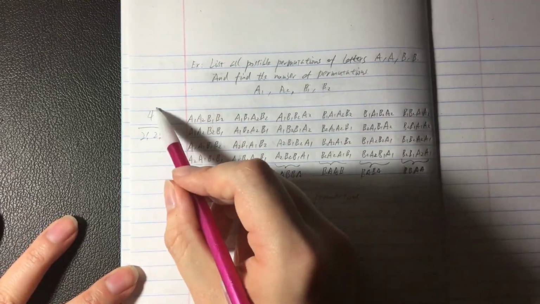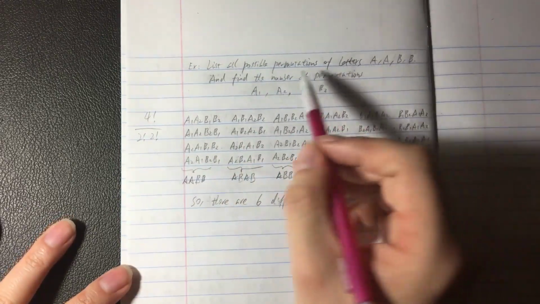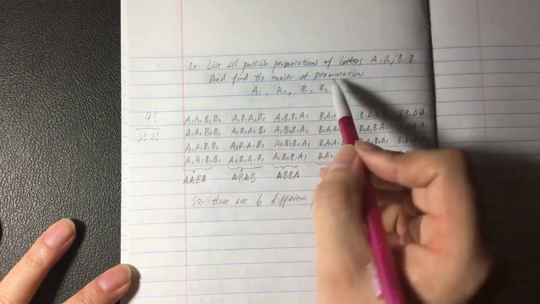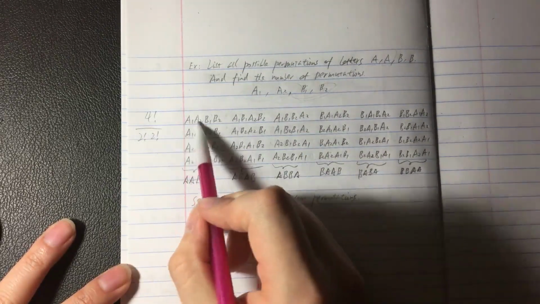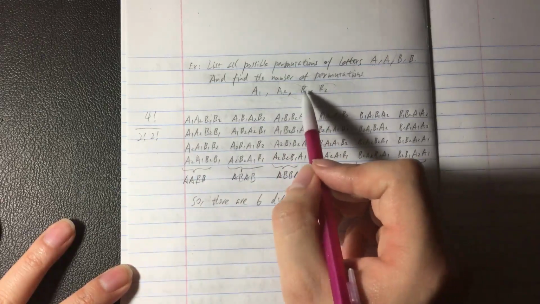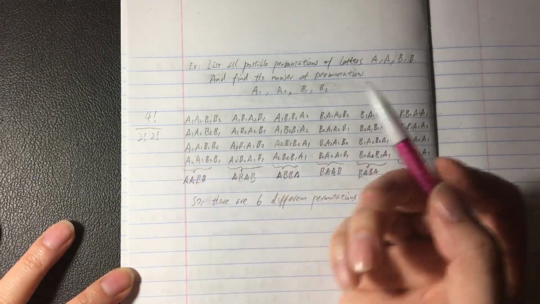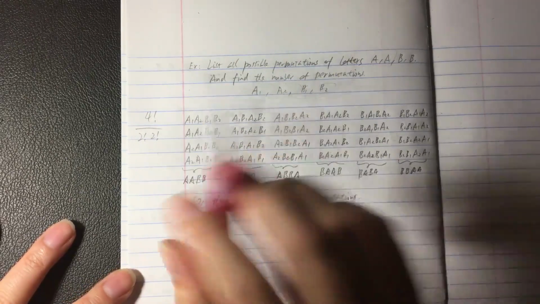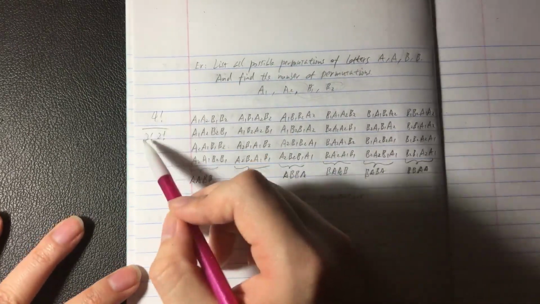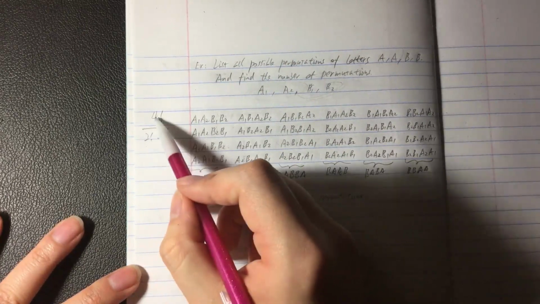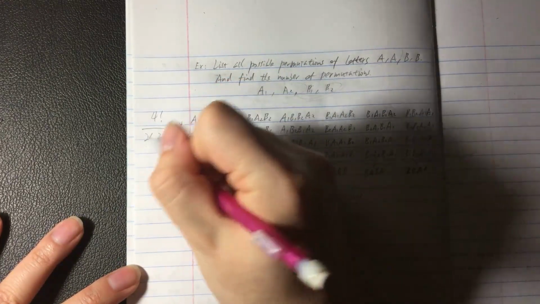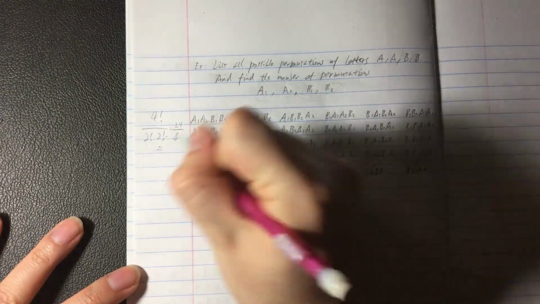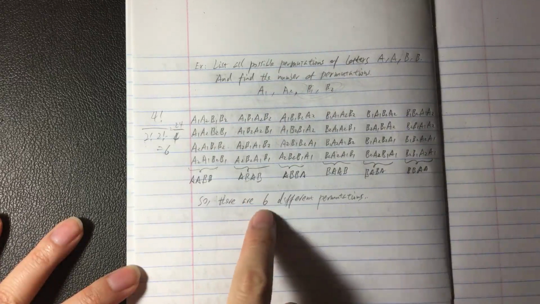So there are totally 4 letters. But 2 A's are the same, so I divide by 2 factorial. 2 B's are the same, so I divide by 2 factorial. Because the number of ways to switch 2 A's is 2 factorial, and the number of ways to switch 2 B's is 2 factorial. And when I switch A's and B's, it makes no difference. That's why I take 4 factorial divided by 2 factorial divided by 2 factorial. 4 factorial is 24. 2 factorial is 2, and 2 times 2 is 4. 24 divided by 4 is 6. So let's match what we have here. There are 6 different permutations.